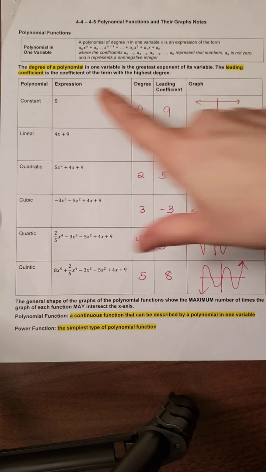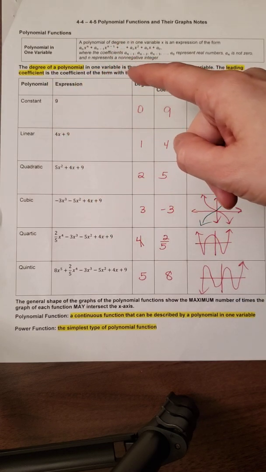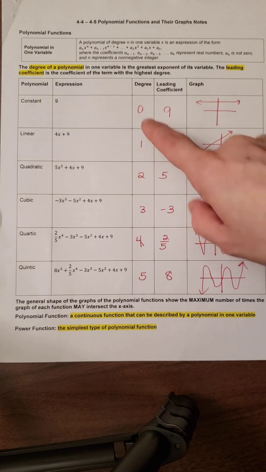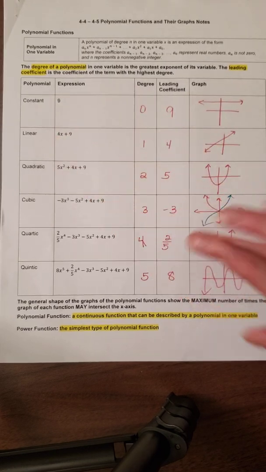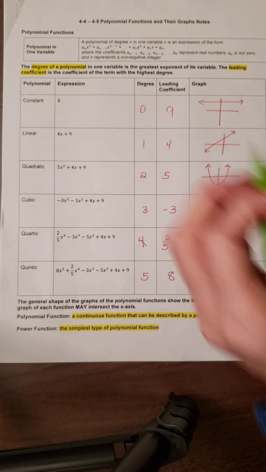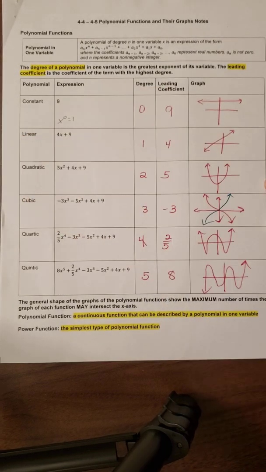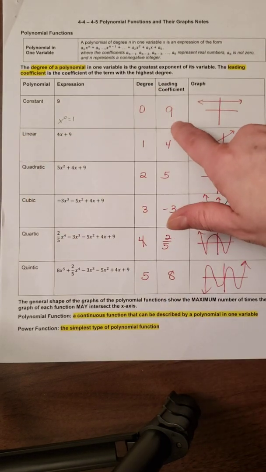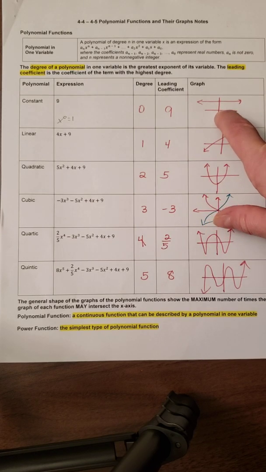All right, so our first one is a constant, say 9, or f of x equals 9. It's a horizontal line. It has no degree because there is no variable. It'd be x to the 0 power, because remember, x to the 0 power equals 1. Anything to the 0 power equals 1. So it'd just be 9 times 1. So that means our leading coefficient is 9, and it's a graph of a horizontal line here.